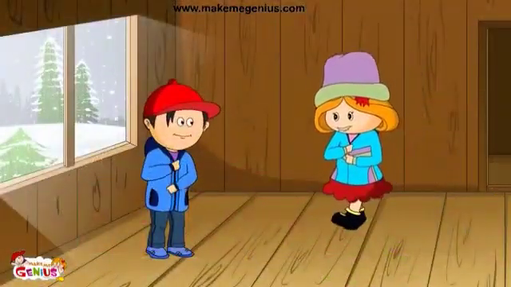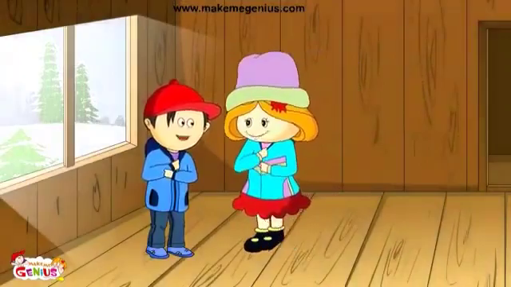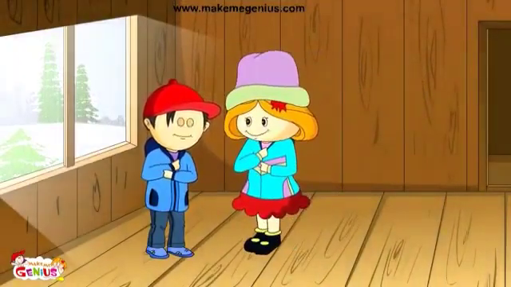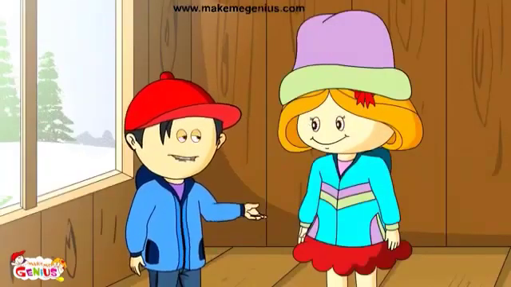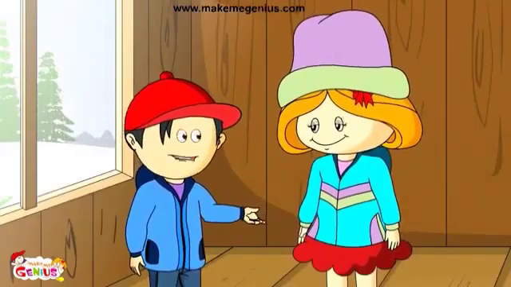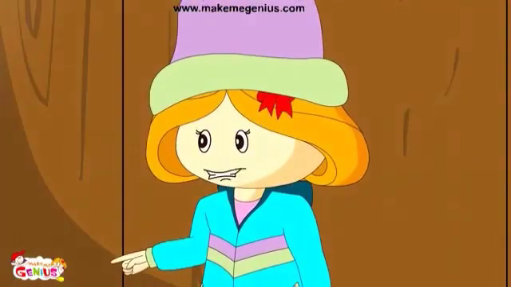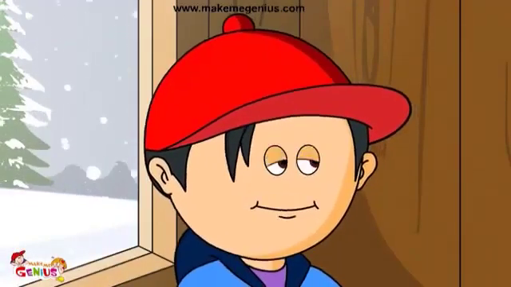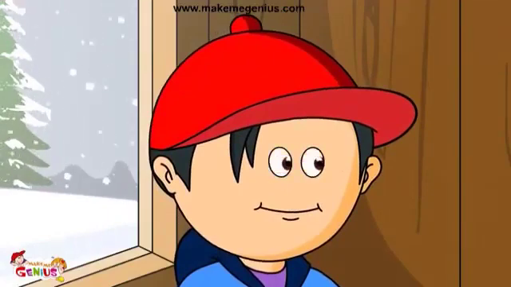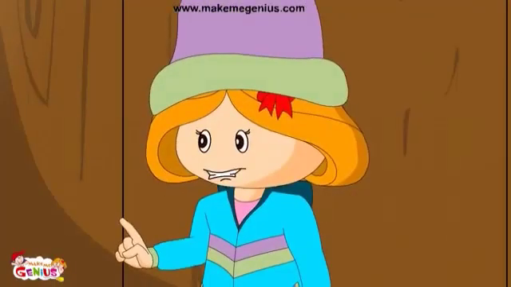Oh, it's so cold today. I want to go outside and I want to play in the snow. Even I want to play. With these warm clothes, I feel we have adapted ourselves for the weather outside. Adapted? What do you mean by adapted? Oh, adapted means that we have changed ourselves for a new condition. It is cold outside, so we are wearing jackets and caps. So now we have adjusted ourselves to the cold conditions.